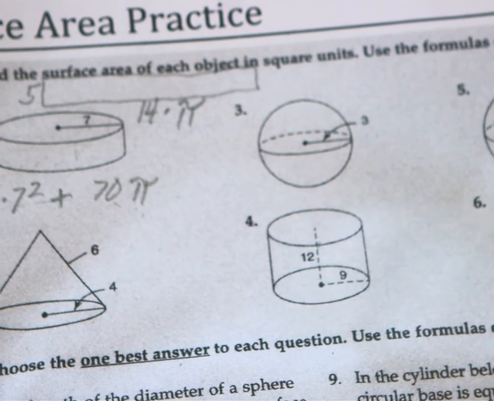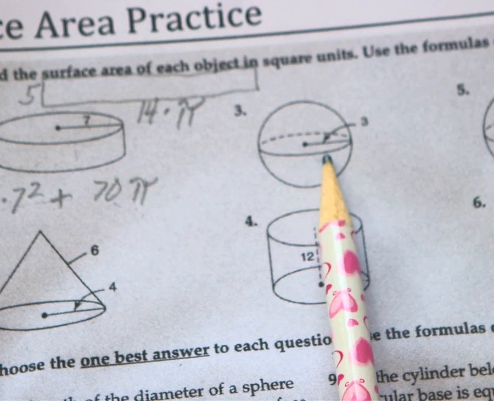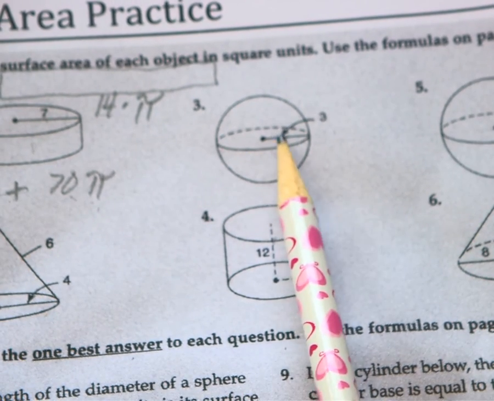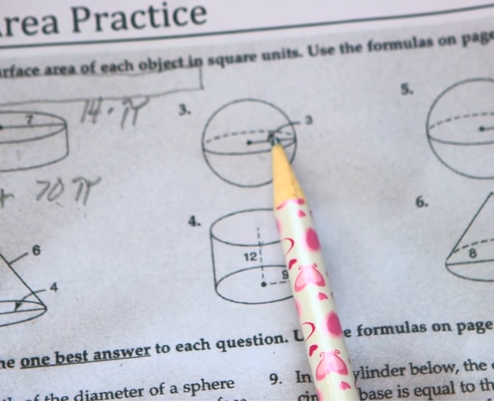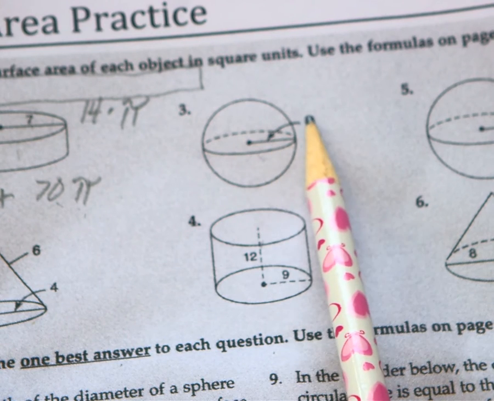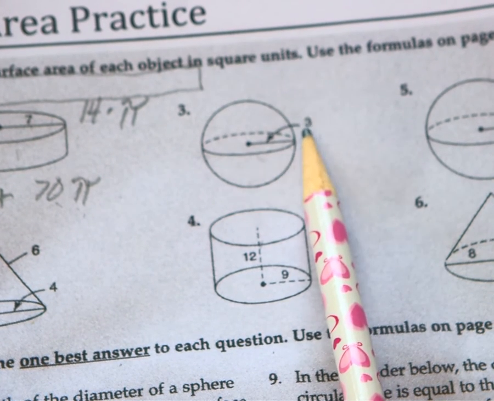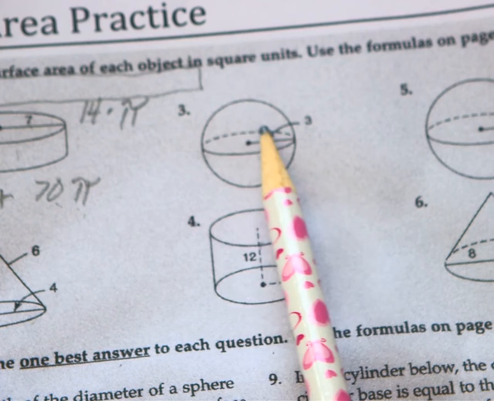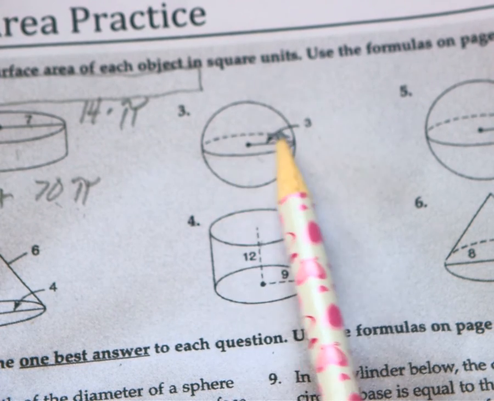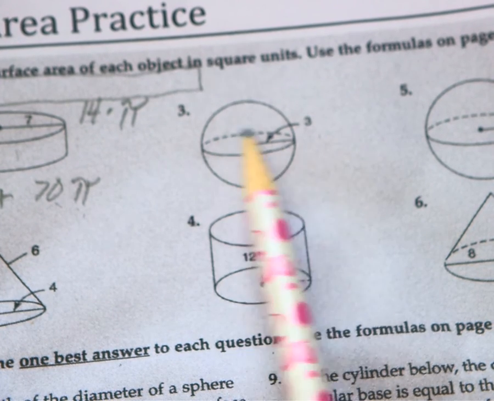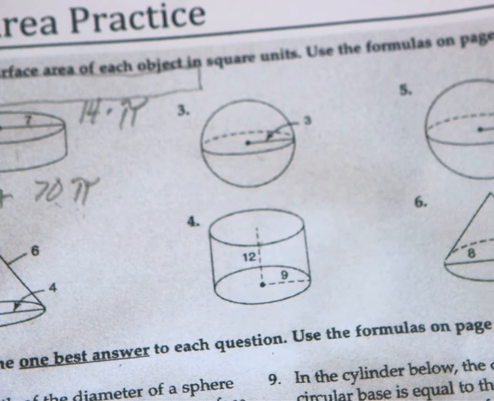These you can use the formulas. Remember, this is 4 times the area of the circle. The area of the circle is pi r squared, so r squared would be 3 times 3, 9 pi is the area of the circle times 4. 36 pi is the surface area of that one.